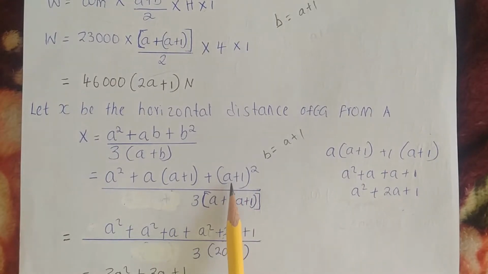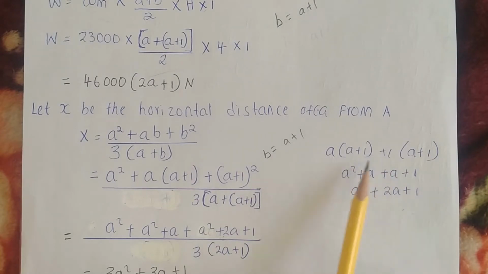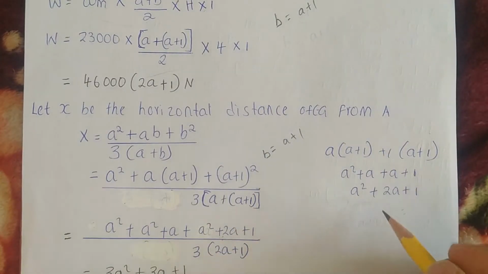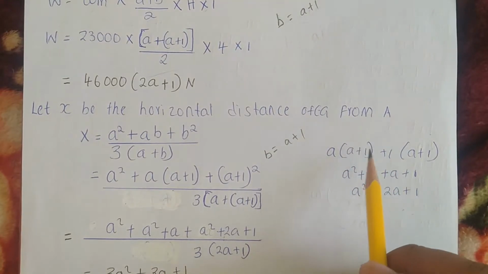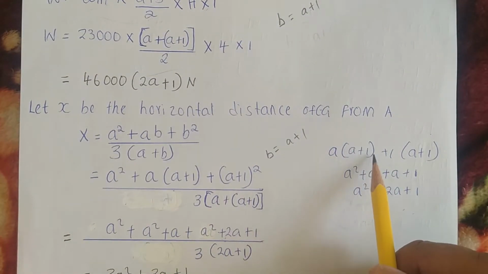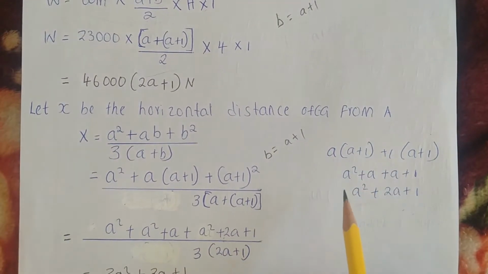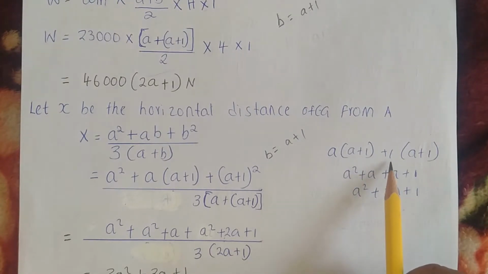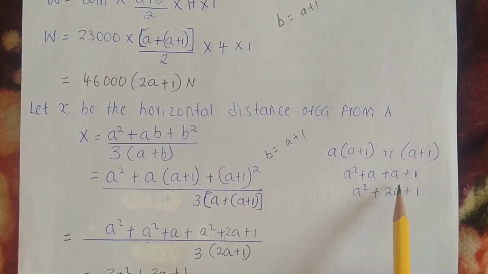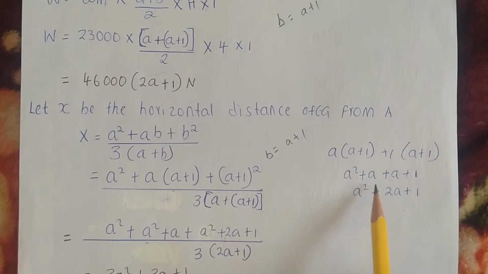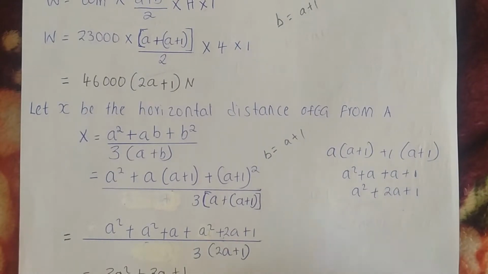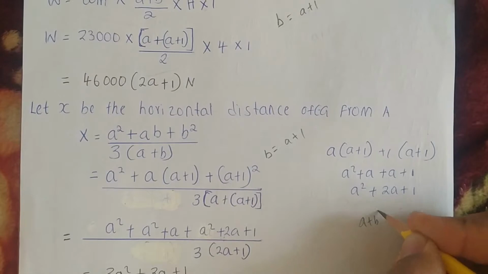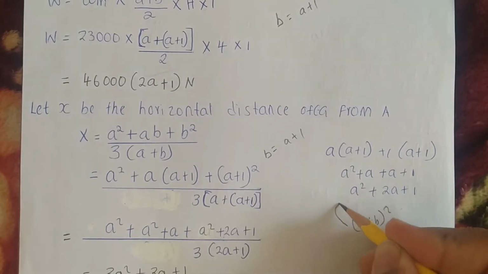So when you open the brackets of A plus 1 squared, I've opened it over here, I've done it separately. So you'll get A into A plus 1 into A plus 1. When you multiply A times A, you'll get A squared. A multiplied by 1, you'll get A. And then when you multiply 1 by A, you'll get A. Multiplying 1 by 1, you'll get 1. And then when you collect the like terms and add, you'll get your answer as A squared plus 2A plus 1. So where there is A plus 1 squared, we shall replace it with this.